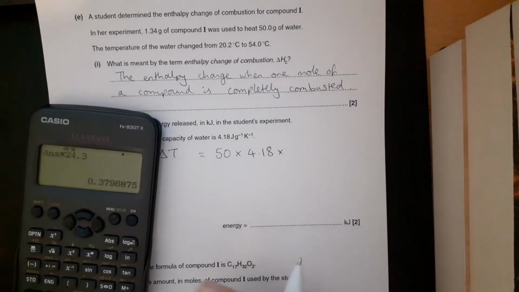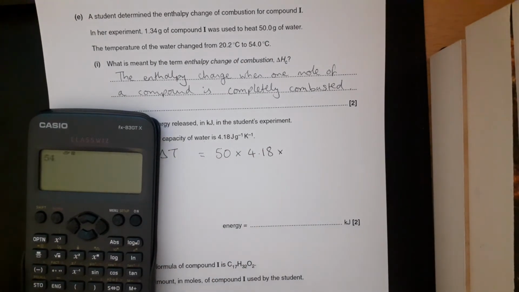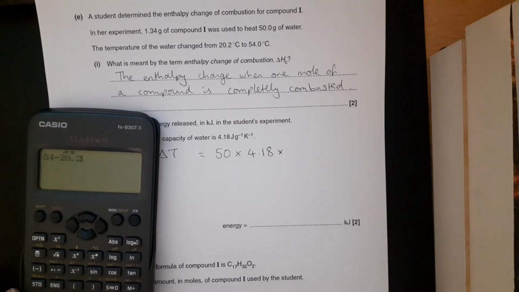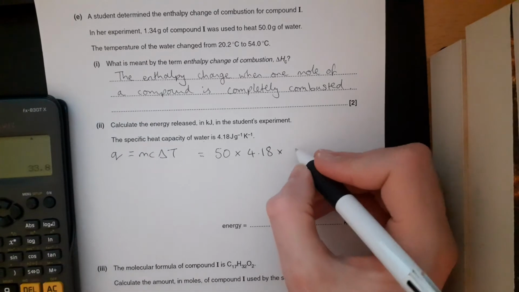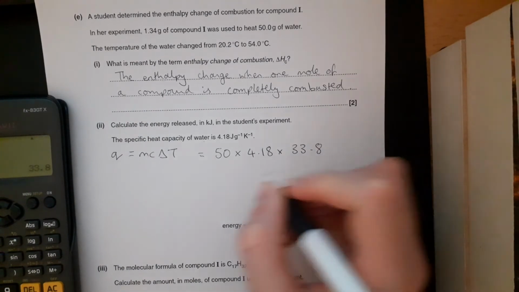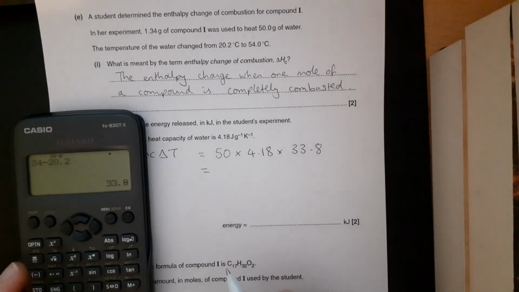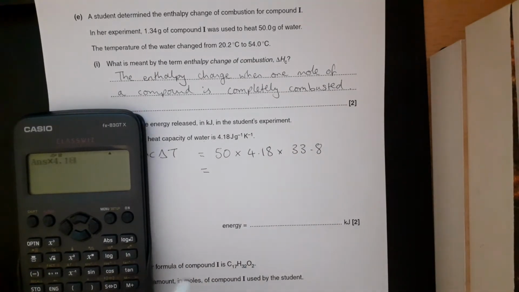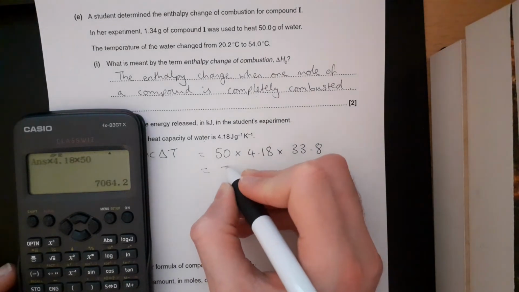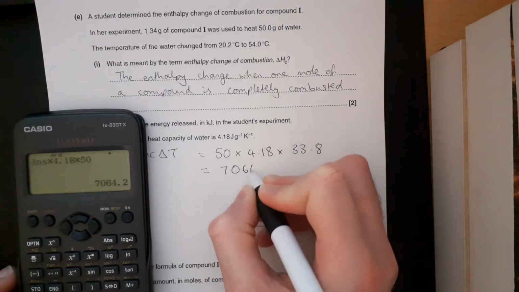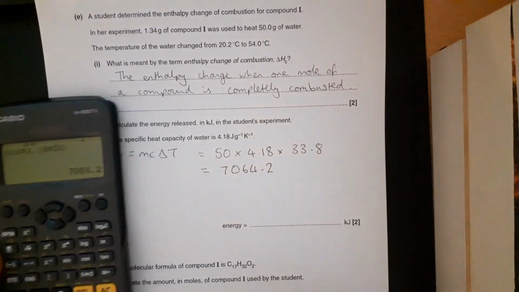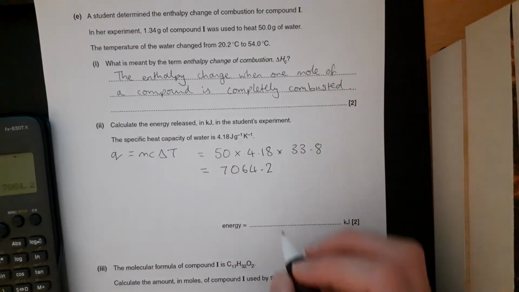So just, again, do it on the calculator so we don't mess up. 54 minus 20.2, 33.8. Okay, and then times 4.18 times 50. So we get 7,064.2. And that's it. That's our answer to that part.